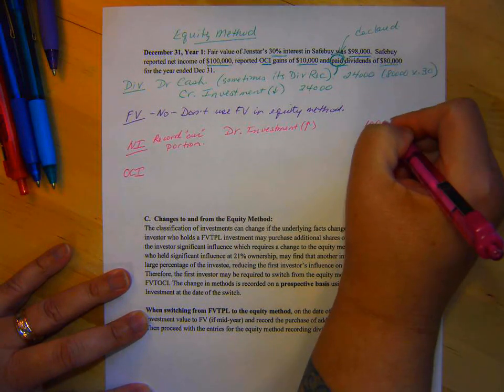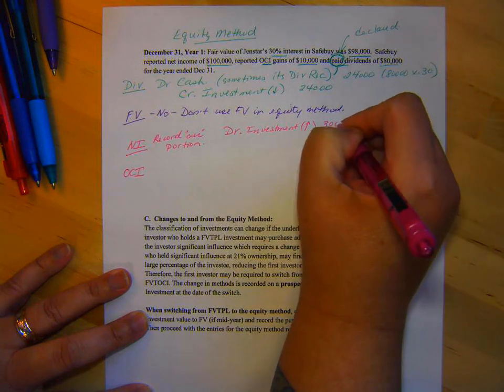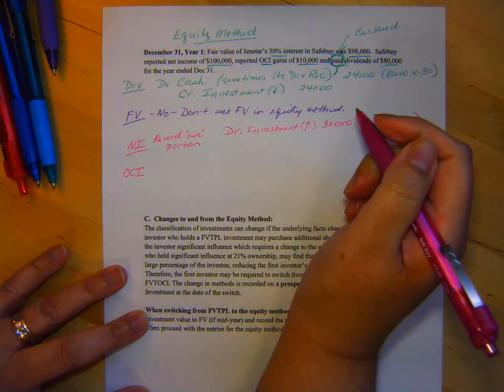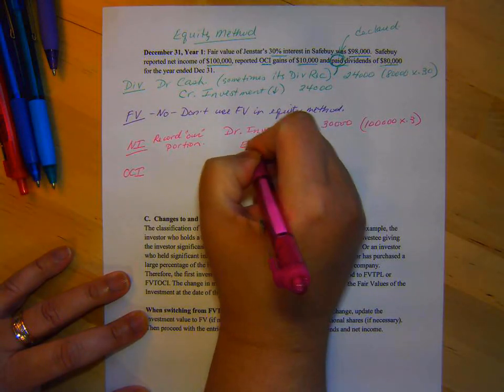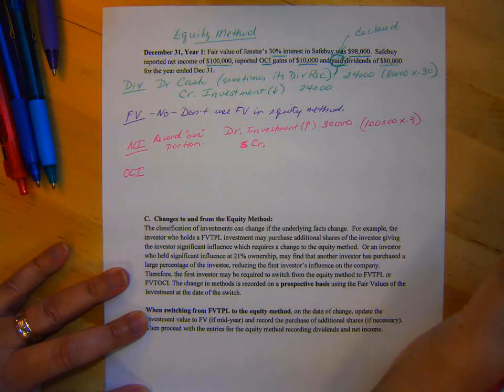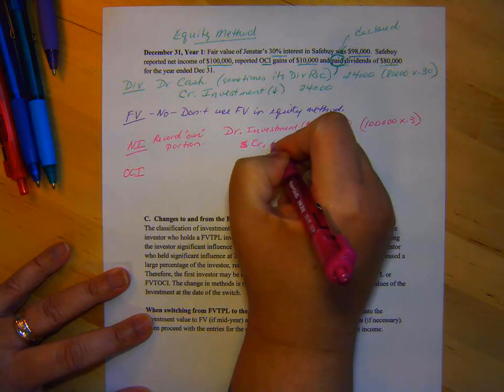Now we are going to record income or revenue, and we're going to call it equity method income, and that's also 30,000.